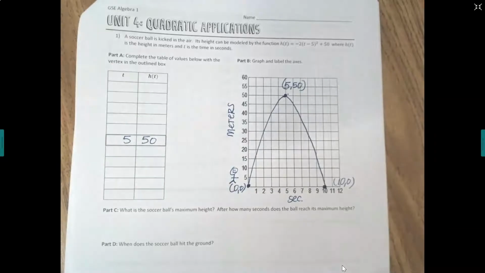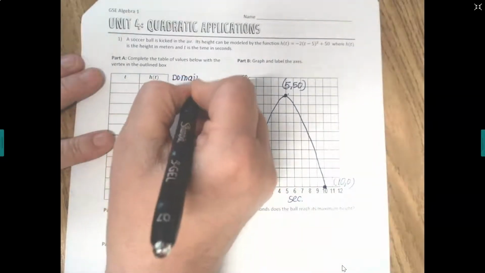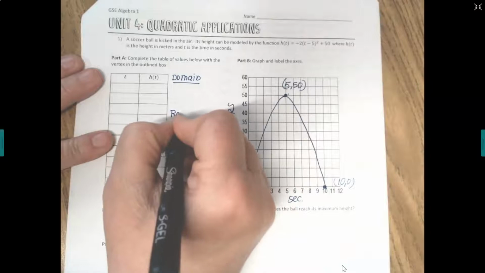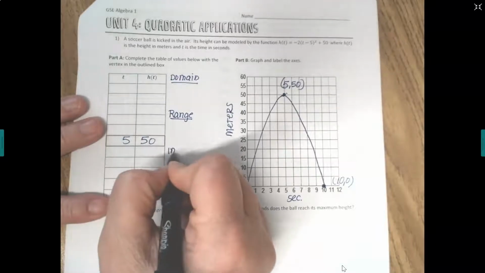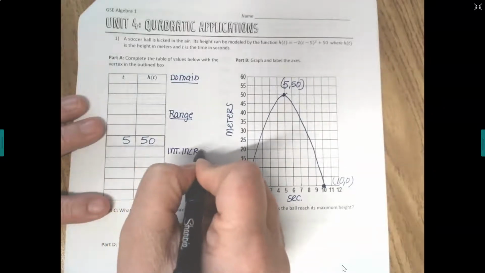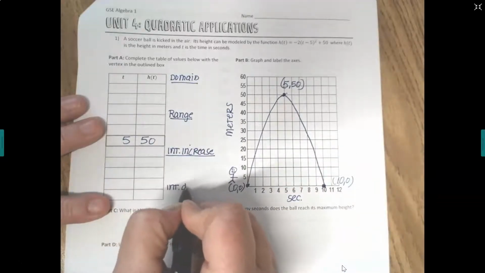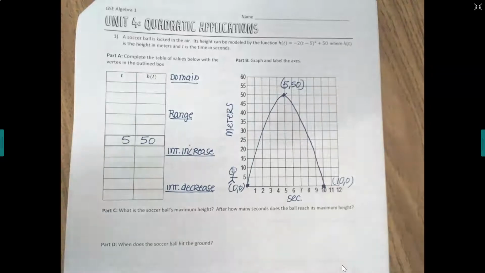Now, let's do a couple of things here. There are some questions that didn't get asked. I want to add in what is the domain. And then I would like to add in the range. And then we're going to have our interval of increase and our interval of decrease. Okay, so we're going to start with those. Those are a little bit harder, and I want to be able to spend a little bit of time looking at them.